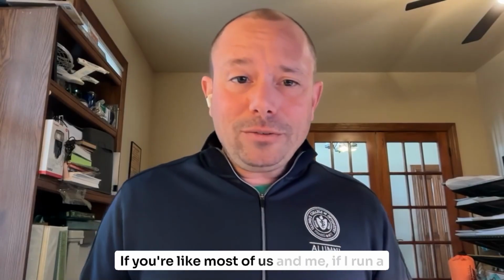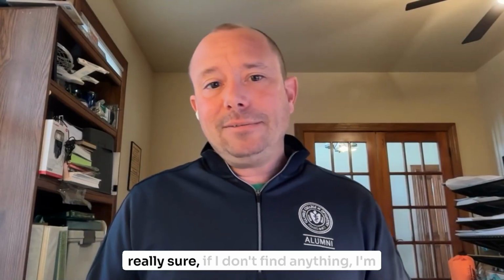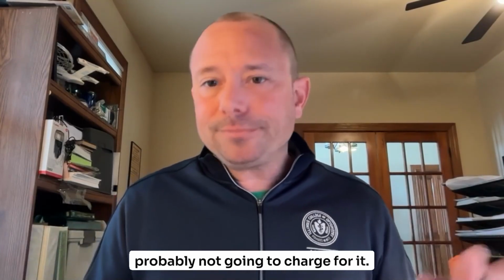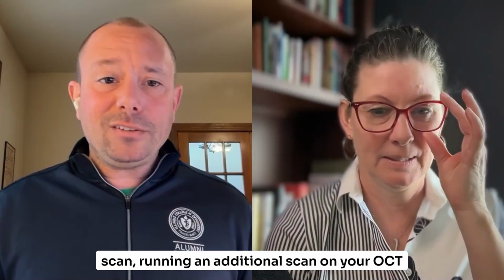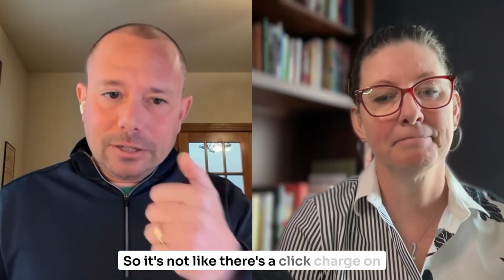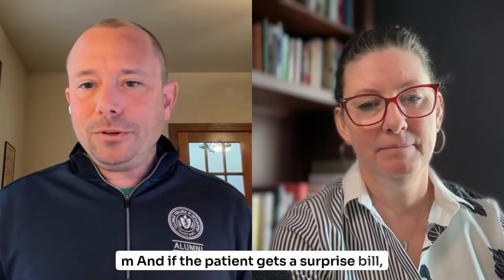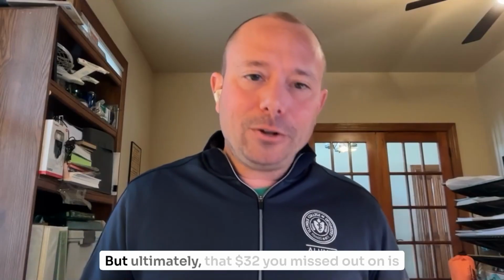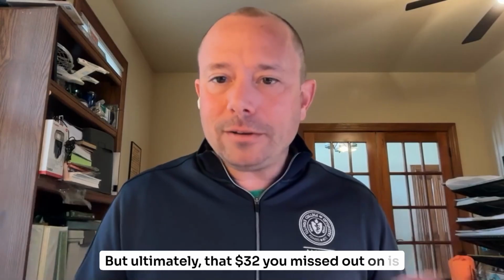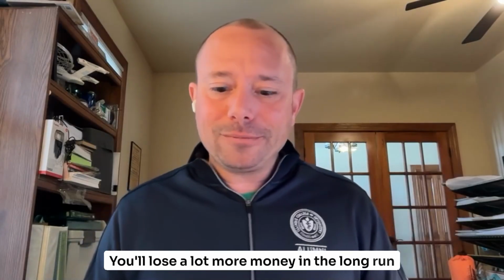If you're like most of us, and me, if I run a scan because I'm just suspicious and I'm not really sure, and I don't find anything, you're probably not going to charge for it. Besides taking a few minutes to run the scan, running an additional scan on your OCT doesn't cost you anything. It's not like there's a click charge on OCTs. And if the patient gets a surprise bill, that's not a really good business choice. Is it justifiable to get paid for the service? Yeah, because there was a reason you did the test. But ultimately, that $32 you missed out on is probably not worth angering the patient. You'll lose a lot more money in the long run for that.